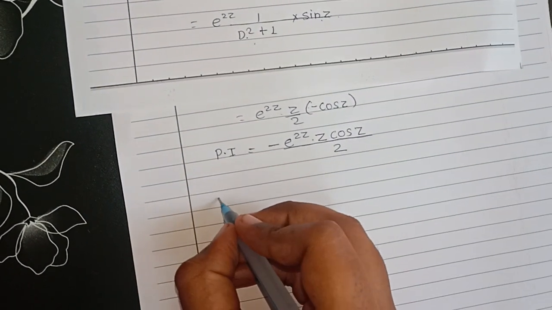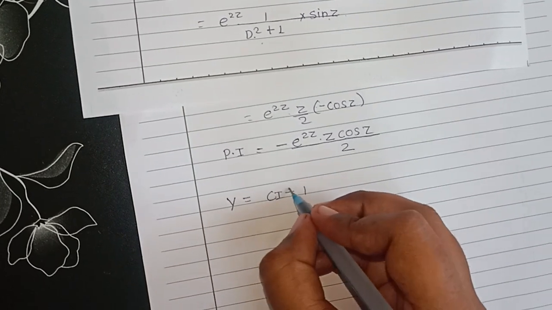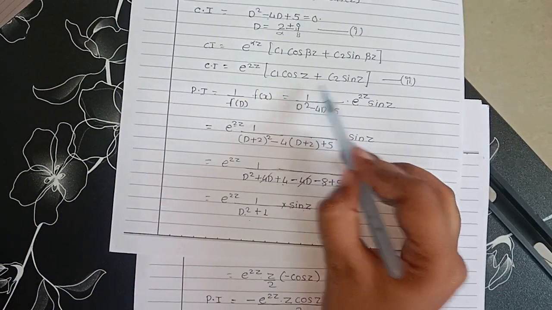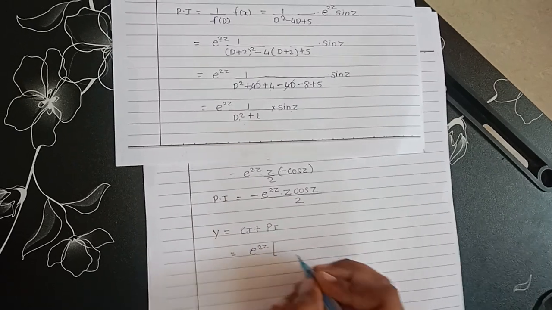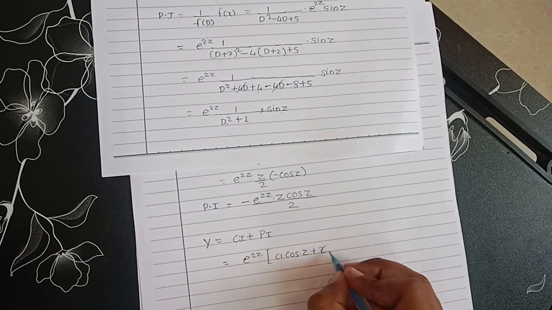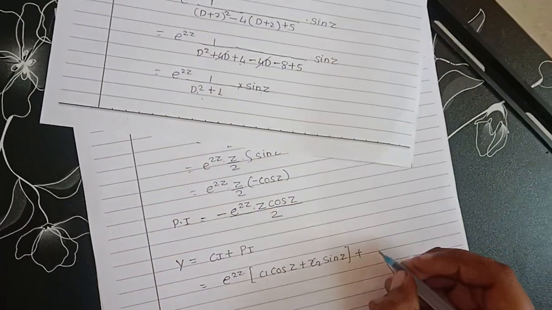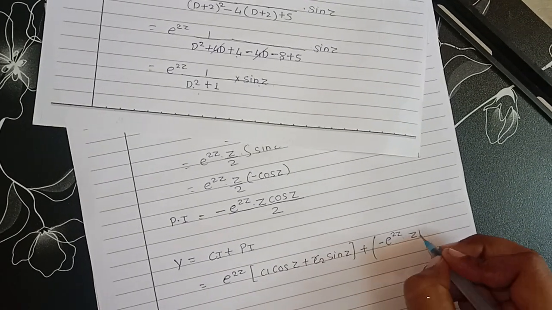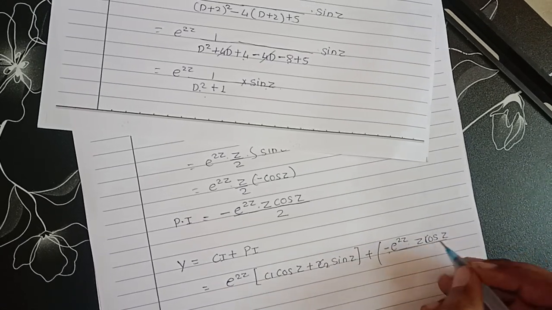So to find the solution, y is equal to CF plus PI. As the value of CF is e raised to 2z into c1 cos z plus c2 sin z, plus the value of PI is minus e raised to 2z into z cos z whole divided by 2.